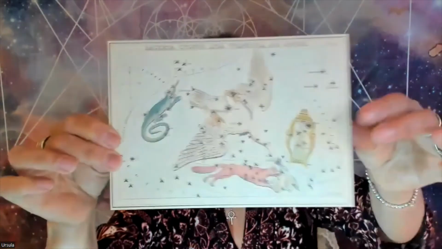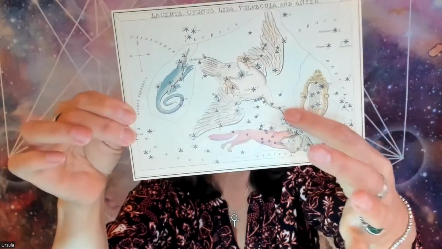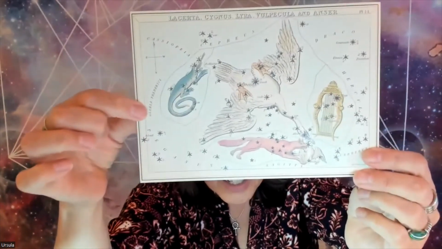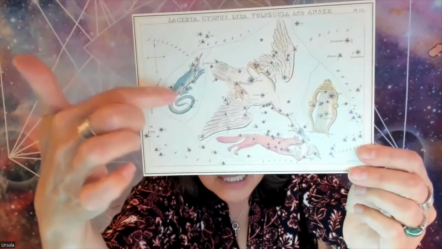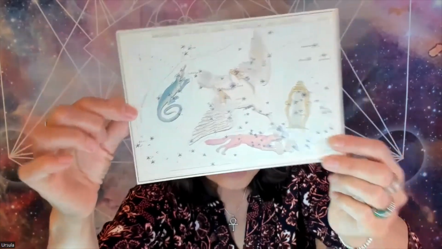Oh, it's right next to Lyra. Here's Cygnus the Swan. And then there's all these other little creatures, right? They just basically help understand where the stars are in the heavens. And over time, you probably know some of the constellations were changed into other mythologies.